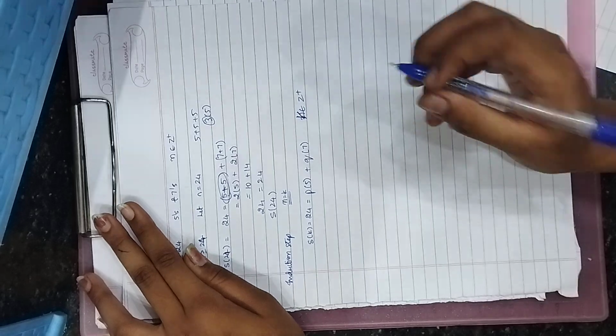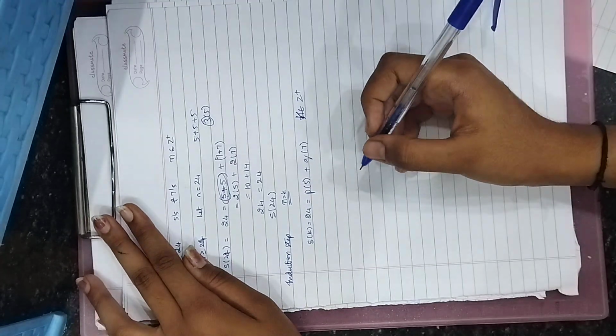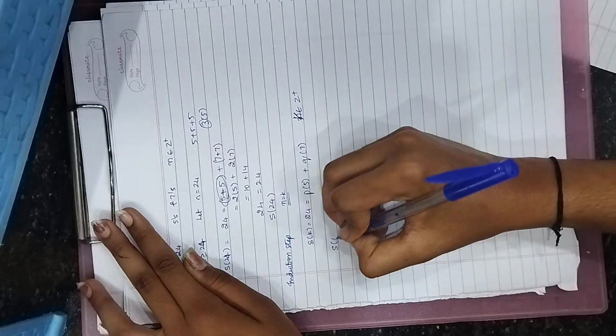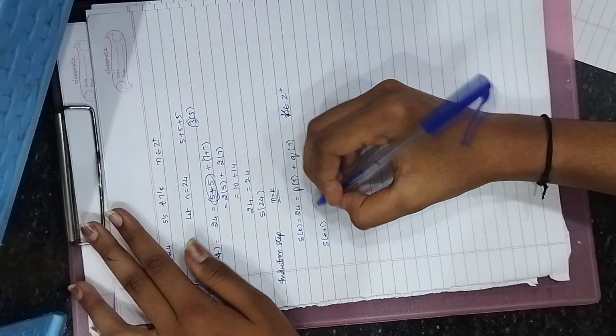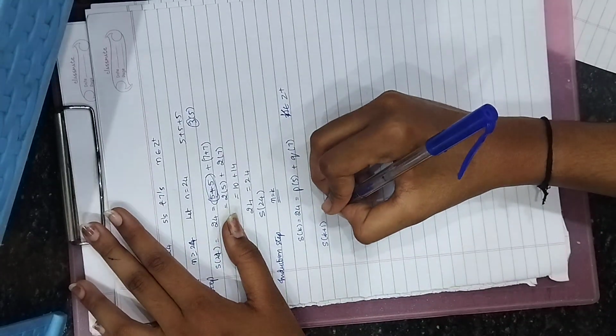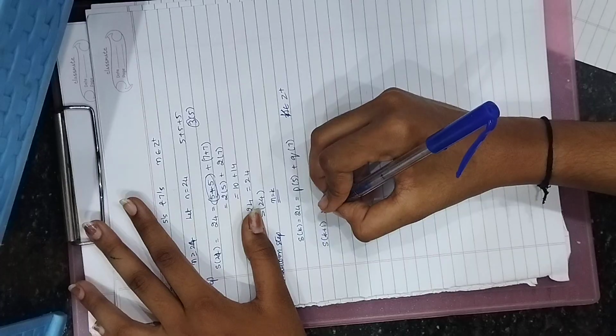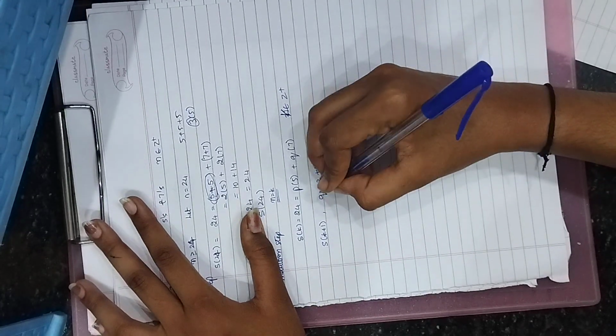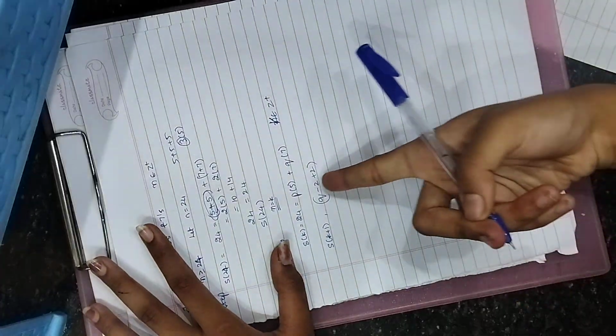Now what we will do is S of k plus 1, and one more, we need to add q minus 2 plus 2. Keep this also in mind, I'll tell you why.